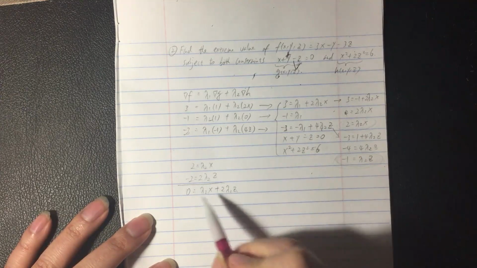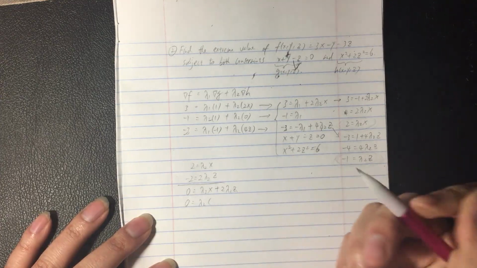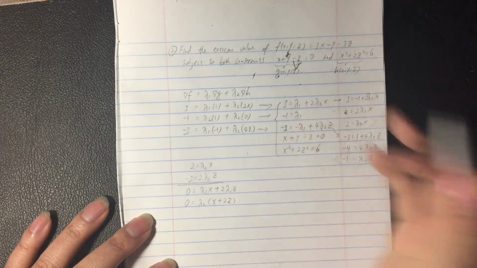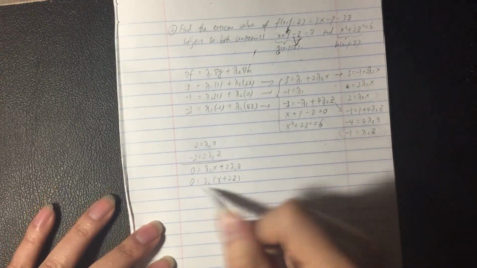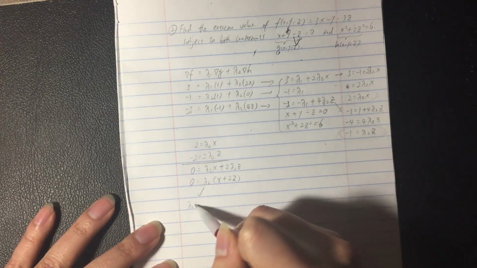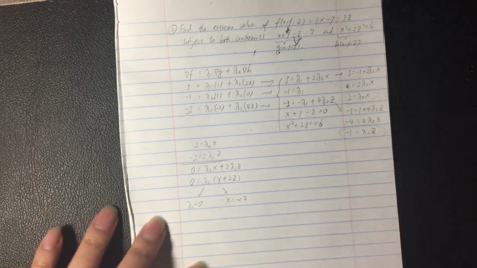Then I can factor, pull out lambda 2. If I pull out lambda 2, I get x plus 2z. Then solve this equation. That means we either have lambda 2 equal to 0 or x equal to negative 2z.